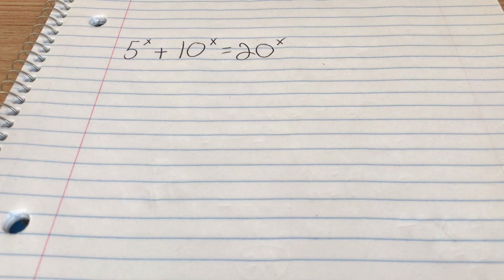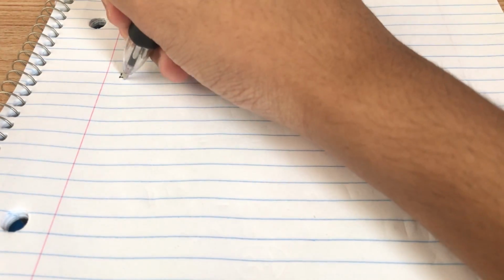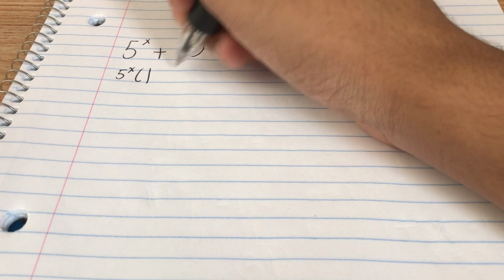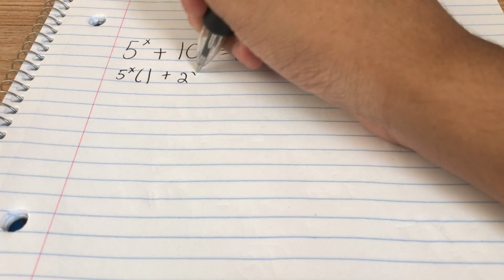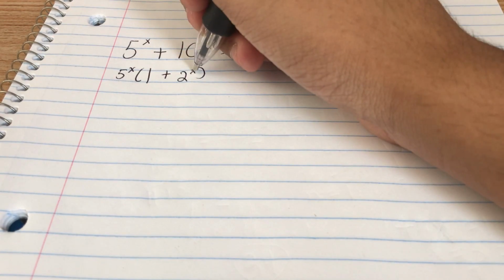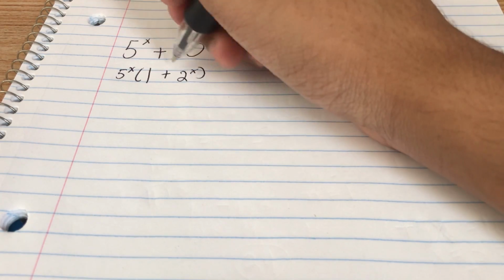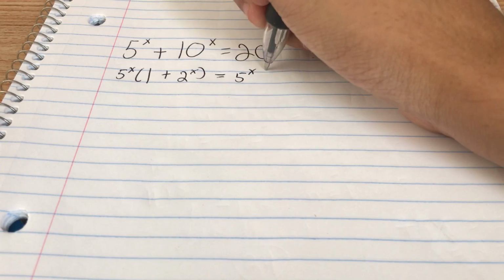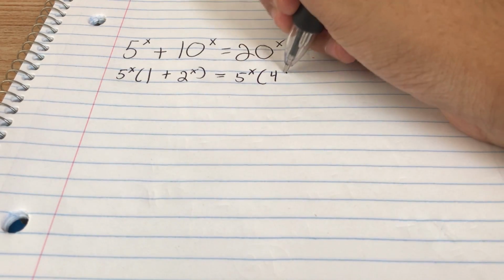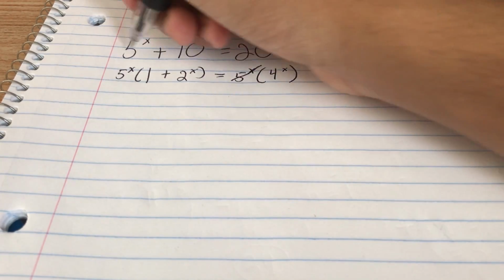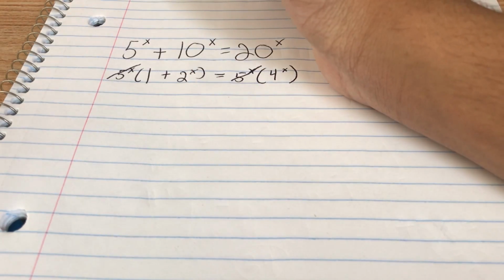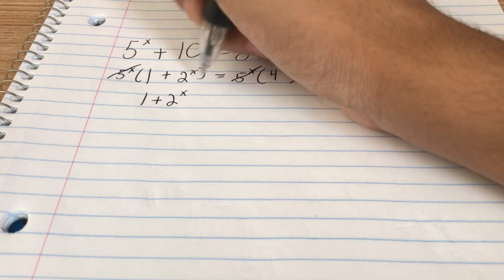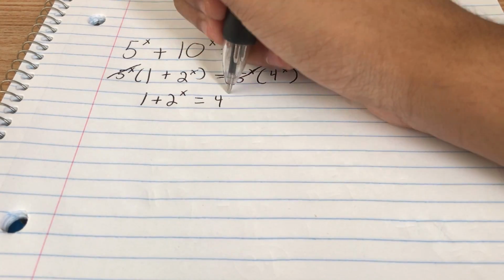So, what we can do is factor out a 5 to the power of x from each side. So we have 1 plus 2 to the power of x. So 5 to the power of x times 2 to the power of x: you can multiply the 5 and 2 to get 10, and you'll have the 10 to the power of x. You can do the same thing over here, 5 to the power of x times 4 to the power of x. Now we can get rid of the 5 to the power of x. Now, we have 1 plus 2 to the power of x, and that equals 4 to the power of x.